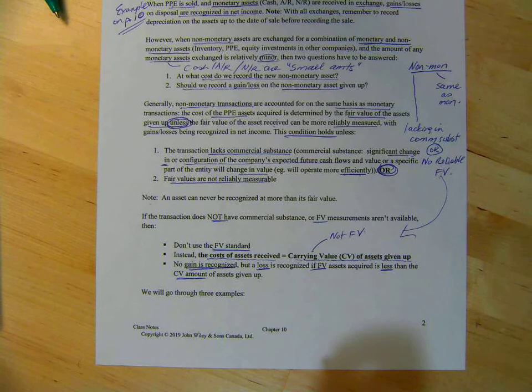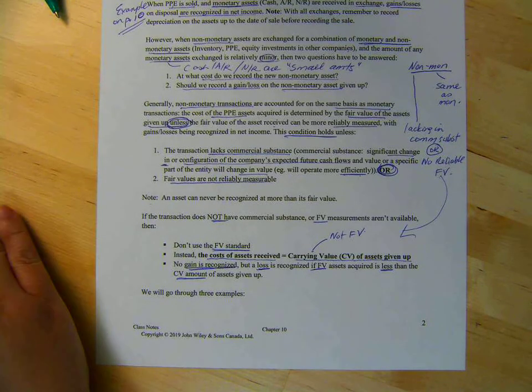Okay, we're going to go through 3 examples from the text.